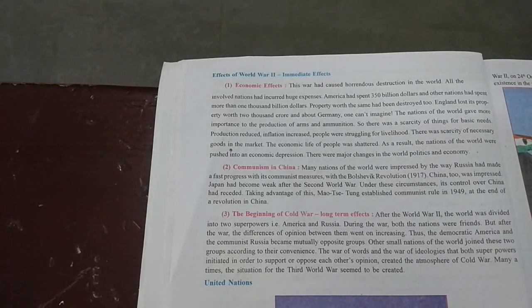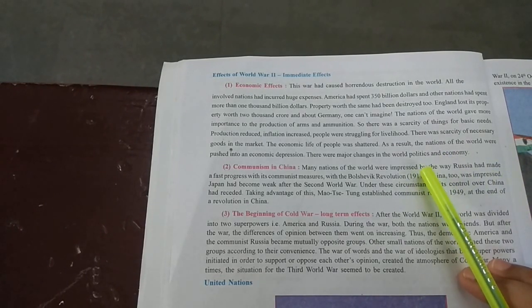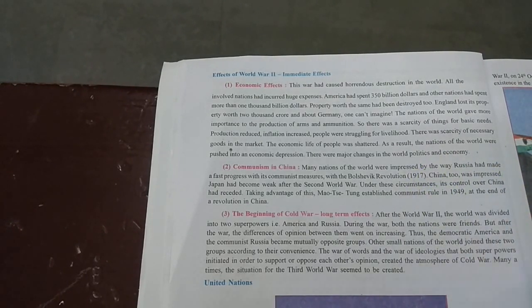Germany, you know, in the First World War also, Adolf Hitler's policy was what? What did they want to do? Whatever it is, they were not ready. They just rejected the Paris Peace Treaty. And they are getting into war once again. And so, when Germany, one can't imagine the expenses, the loss that they had.